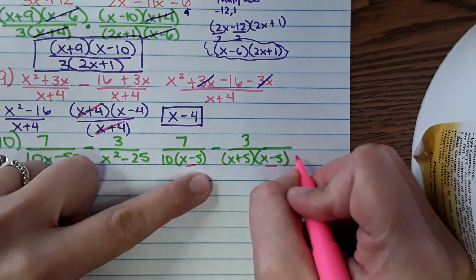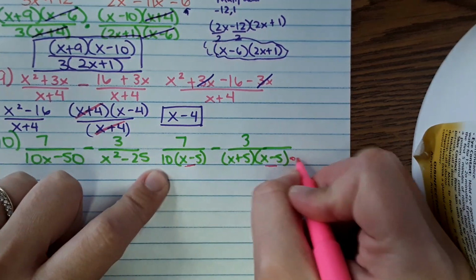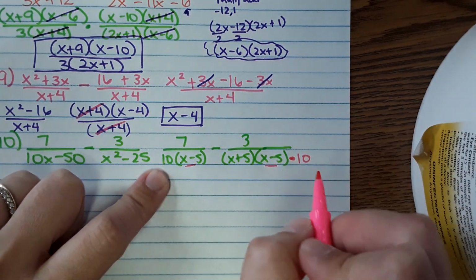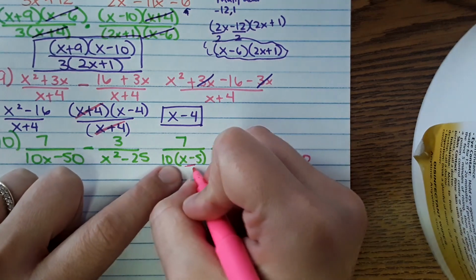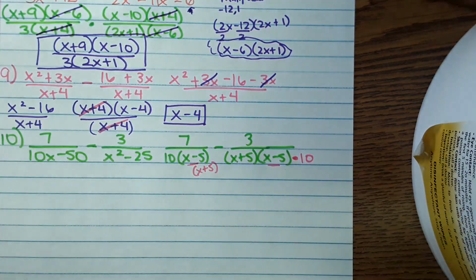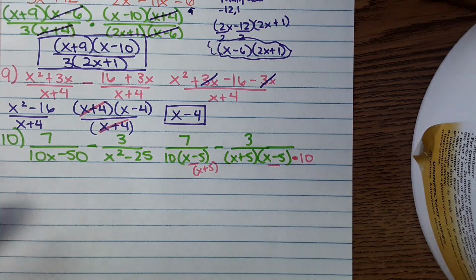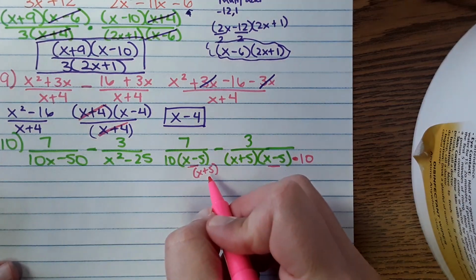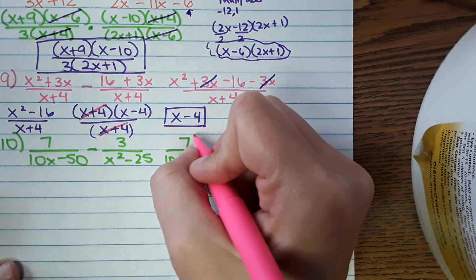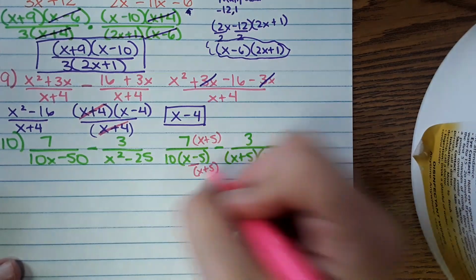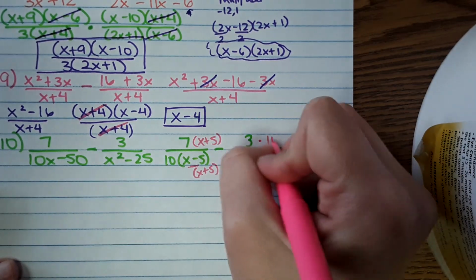So I'm going to multiply this whole thing by 10 to get a 10 over here. And then over here, I'm just going to multiply this by x plus 5. And then they should be matching. So this right here, I need to multiply this by x plus 5. Whatever you do to the bottom, you do to the top. And then multiply this by 10.